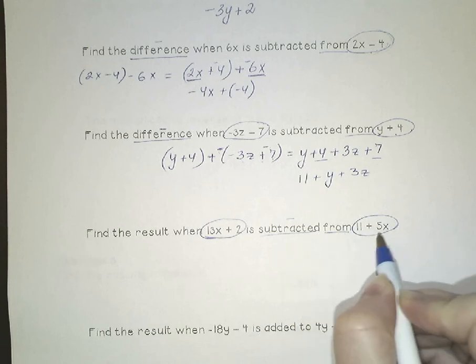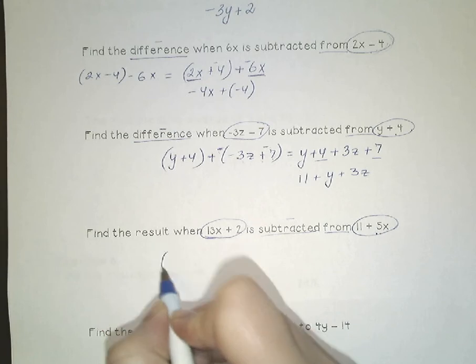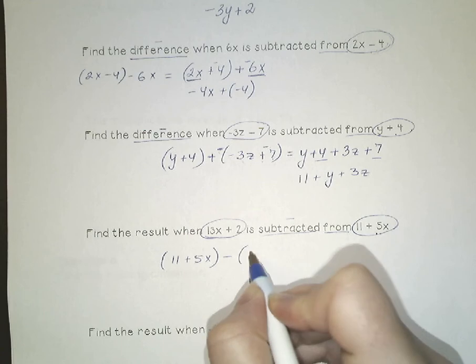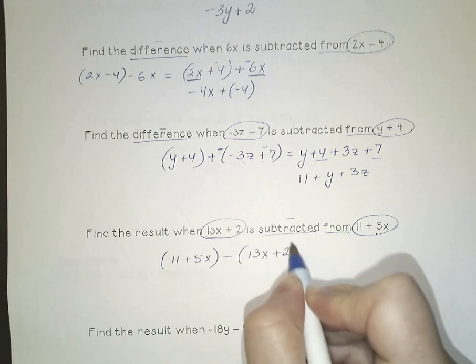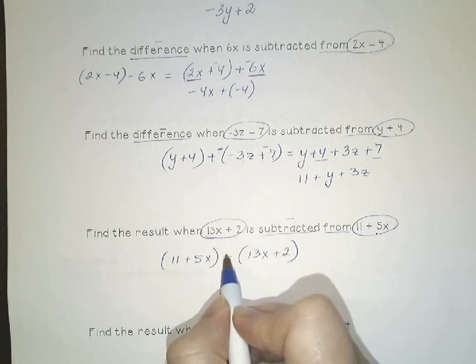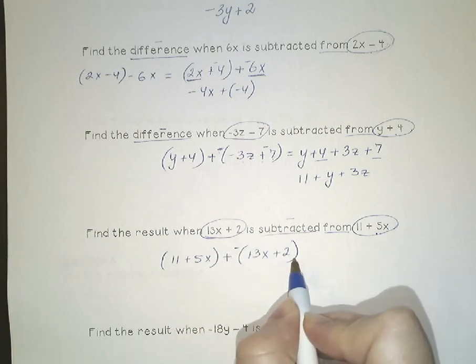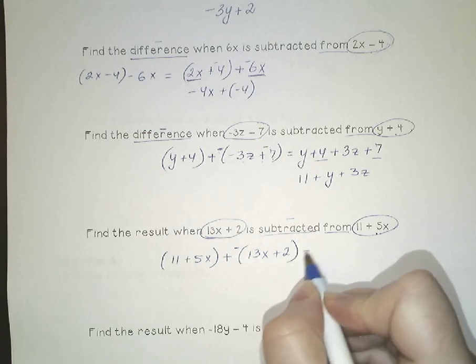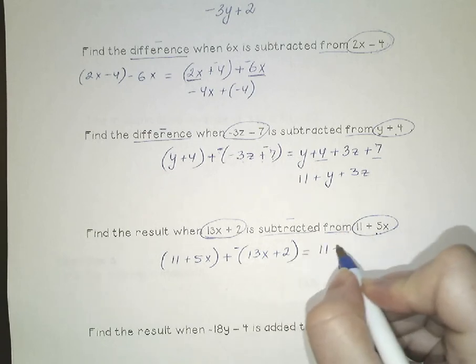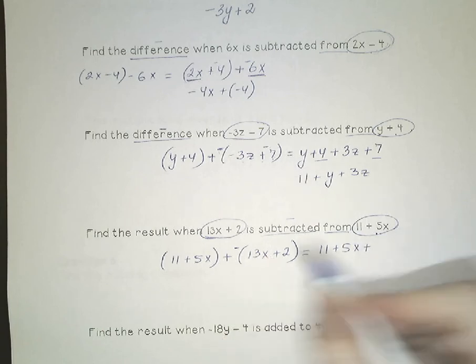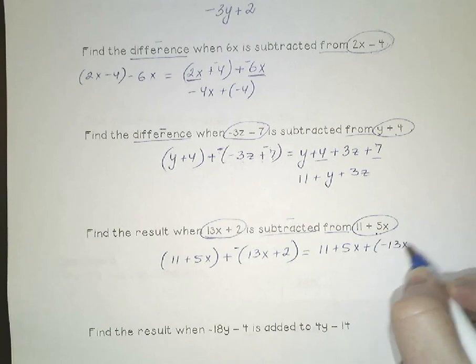Since you're subtracting from this expression, this expression will have to come first. So you will have 11 plus 5x take away 13x plus 2. Subtraction changes into addition of the opposite, and again you have the opposite of the sum. So now you're going to change it into the sum of the opposites. 11 plus 5x stays the same, plus the opposite of 13x, negative 13x, and the opposite of 2, negative 2.